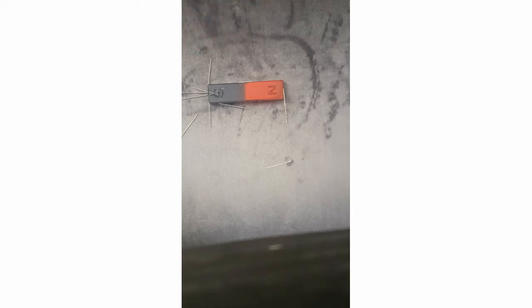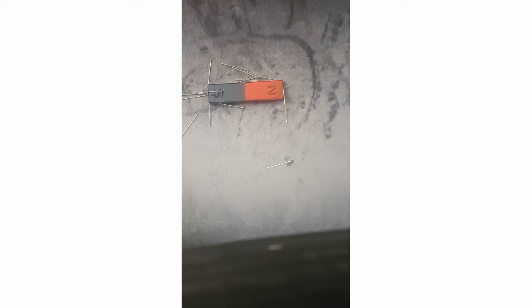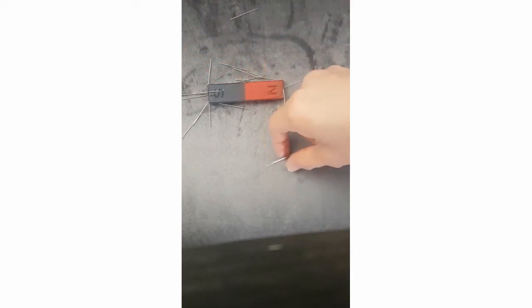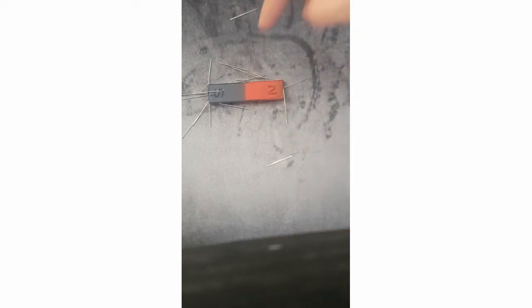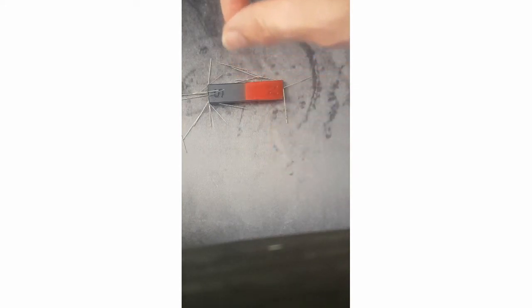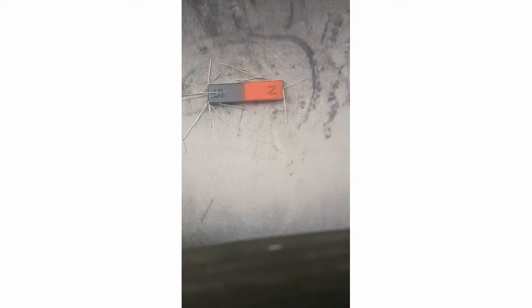Can you see this area? Yeah, this is the magnetic field of this magnet. If you can observe, it attracts a lot at the poles. What would create a magnetic field? What do you think?